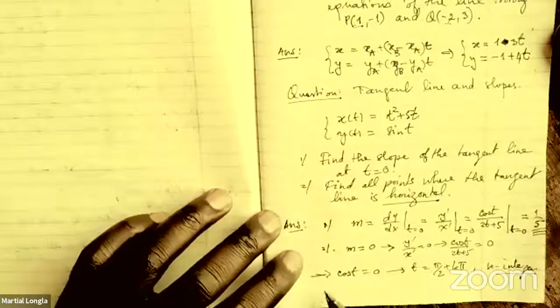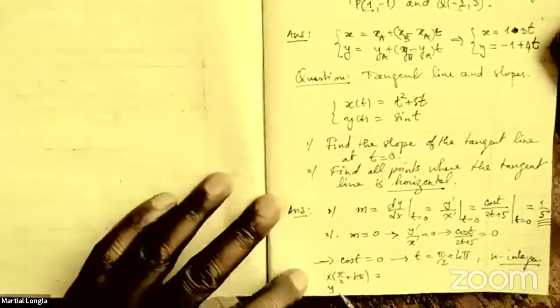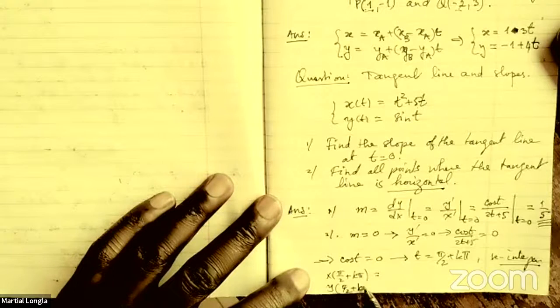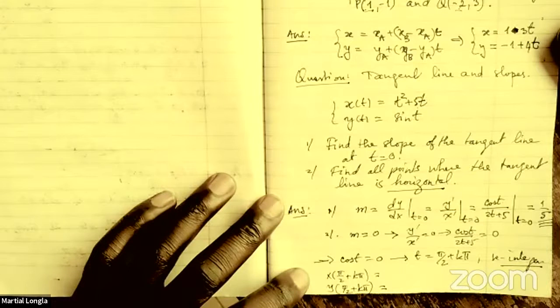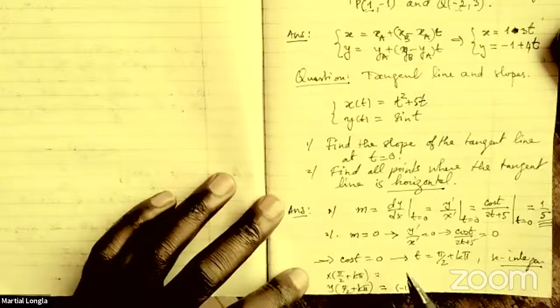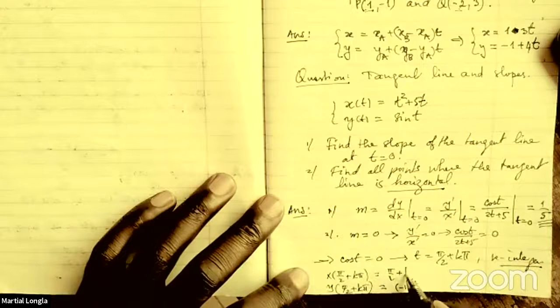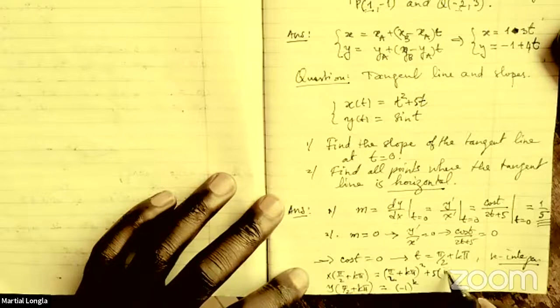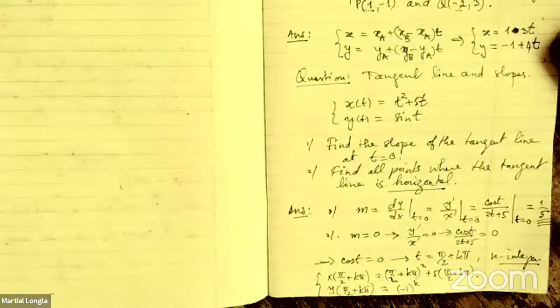And so you can find x of t for that, x of pi over 2 plus k pi, and y of pi over 2 plus k pi. I guess here you get negative 1 to the power k. And here you just plug that in. You get (pi over 2 plus k pi) squared plus 5 times (pi over 2 plus k pi). So these are all those points that you get.